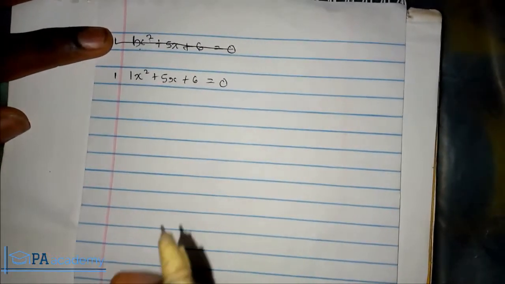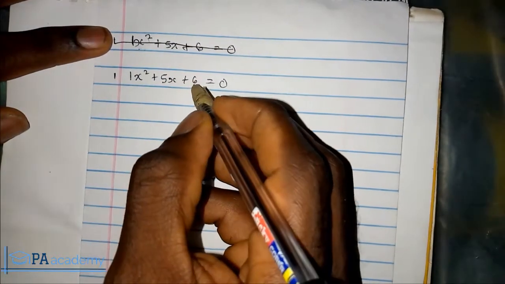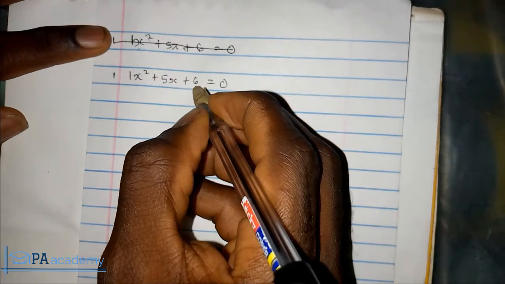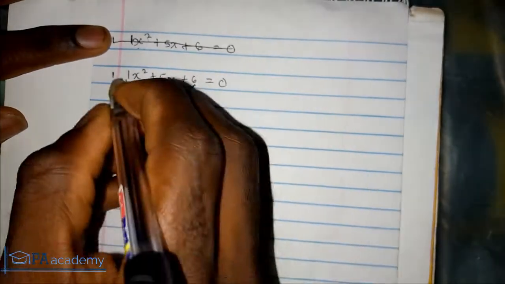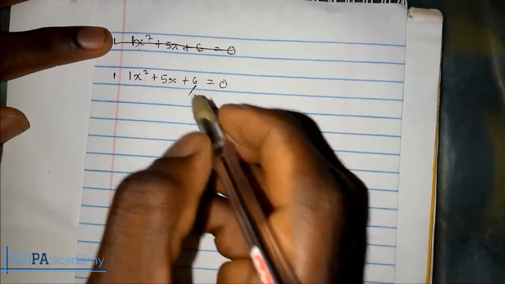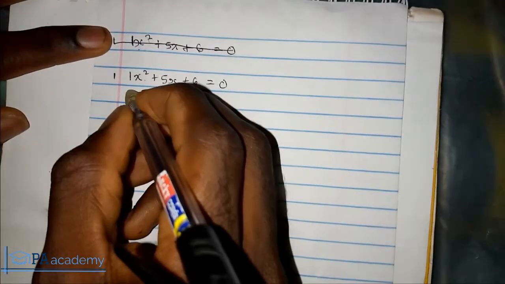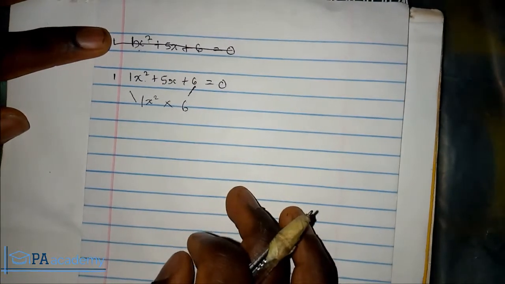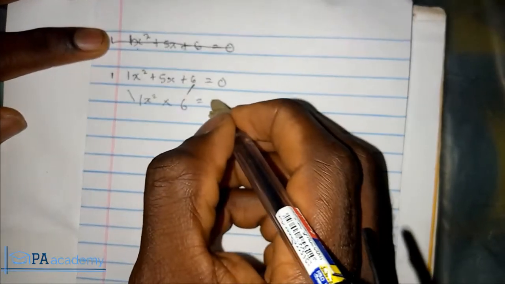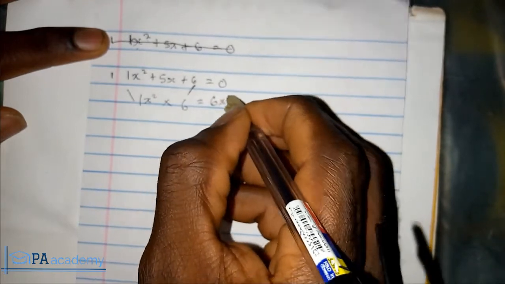So if you are factorizing, you pick the last number here, which is 6, and the first one, which is 1x squared. Now you multiply both of them. That will give us 6x squared.